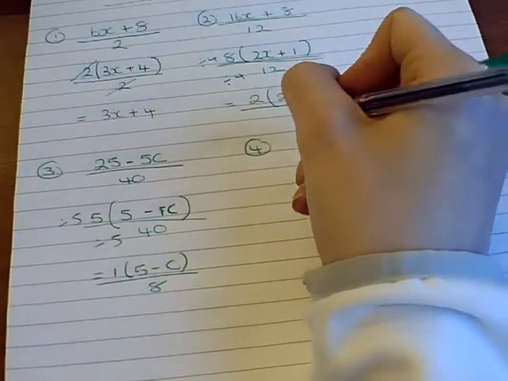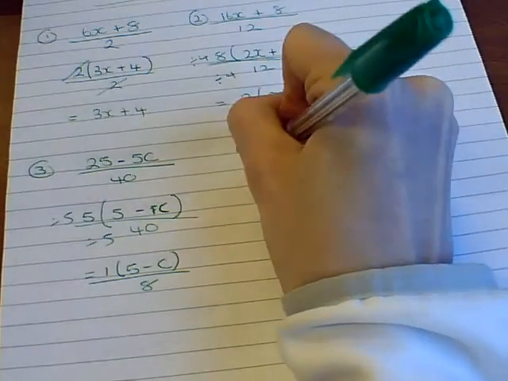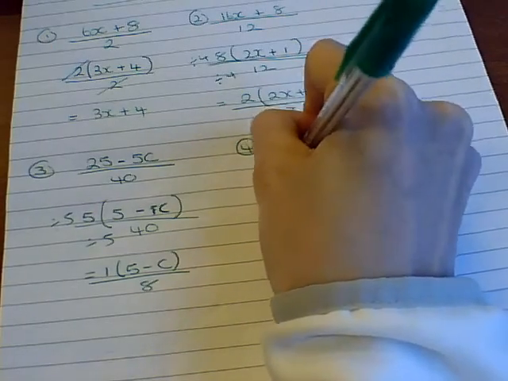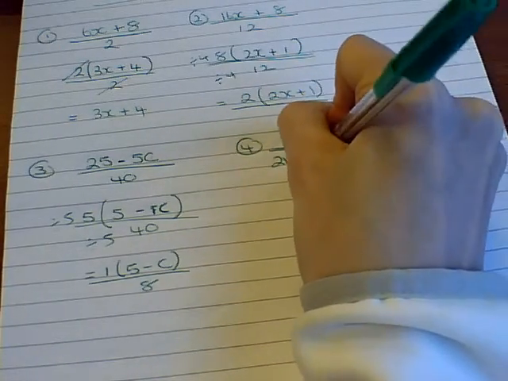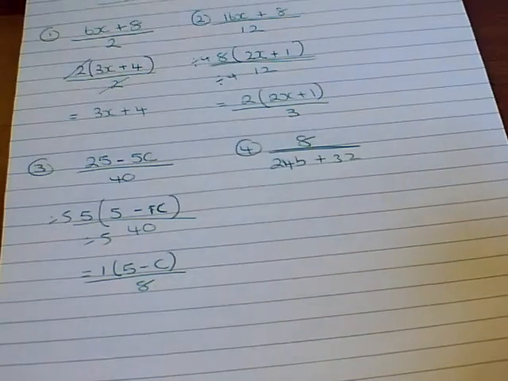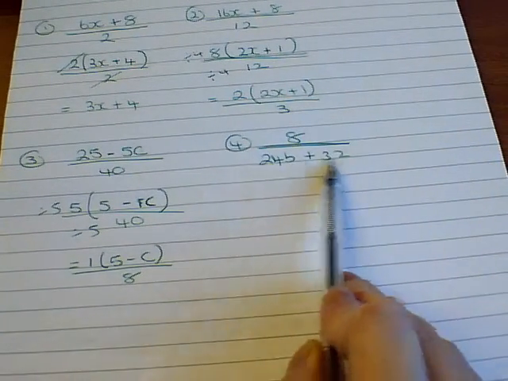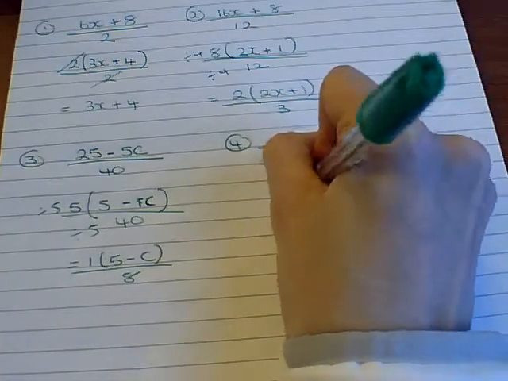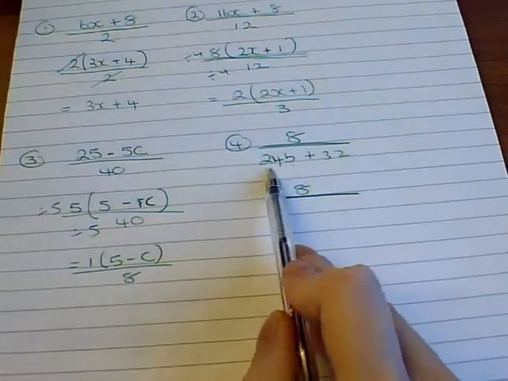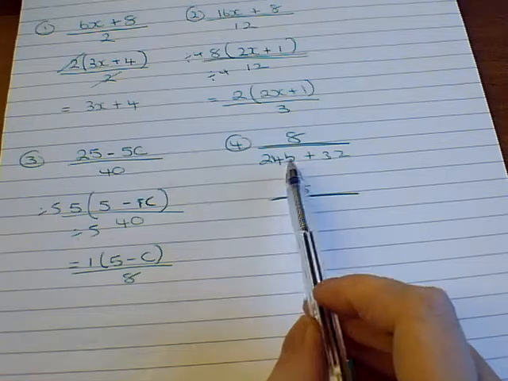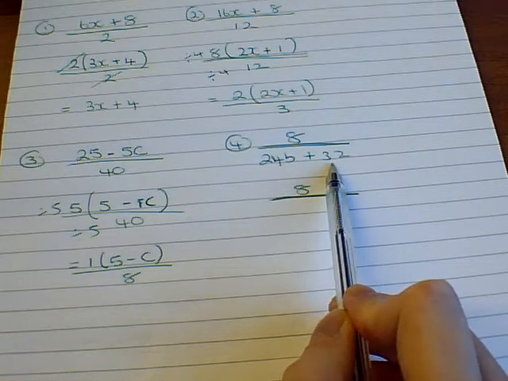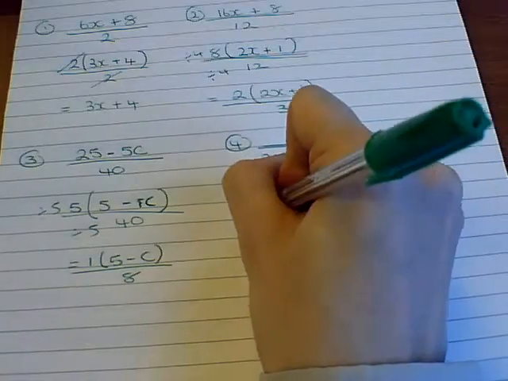Next example, question 4. So we've got 8 all over 24b plus 32. So we'll notice this time that we can factorise the bottom line, so that's fine. So our top line is just going to be left as 8. 24b plus 32, what's the biggest number I can divide both 24 and 32 by? And that will be 4, so 4 will go outside the bracket.